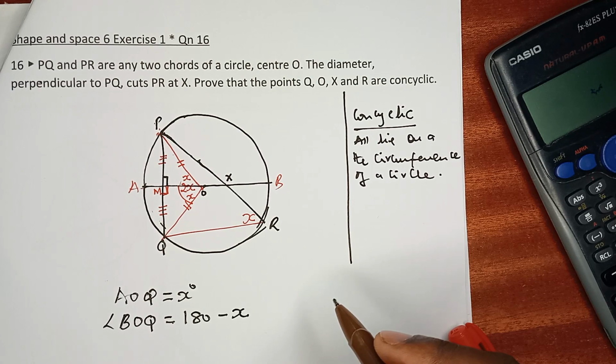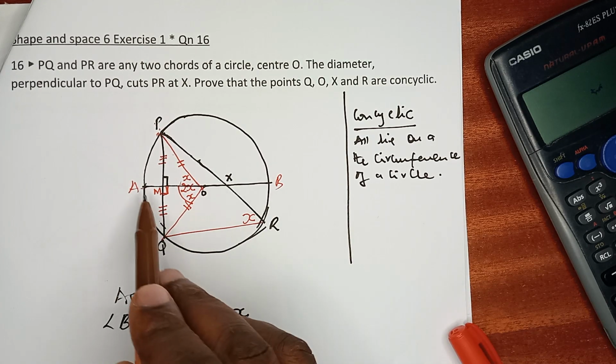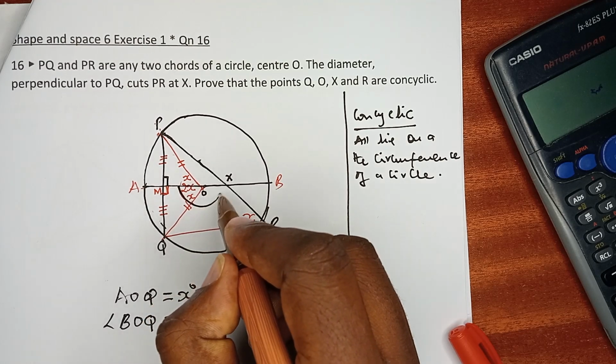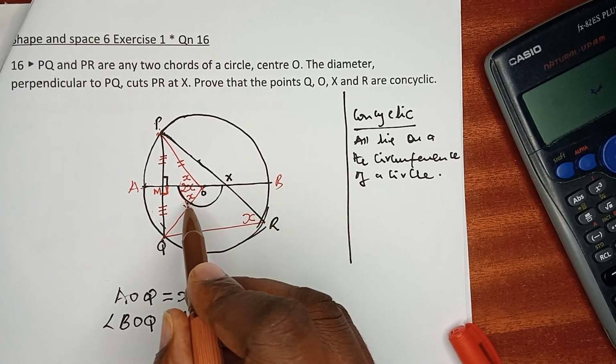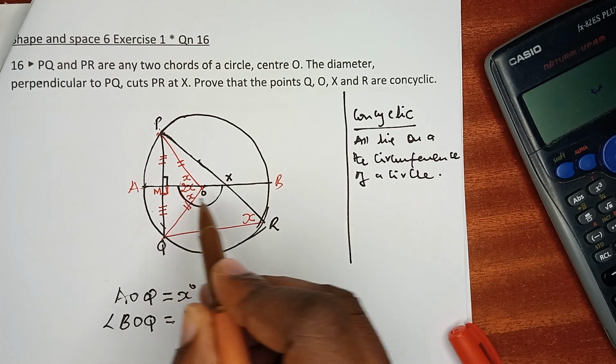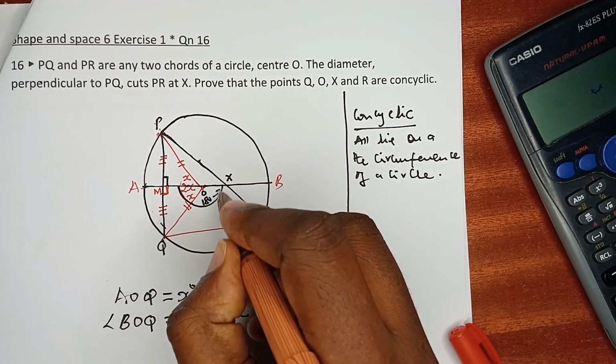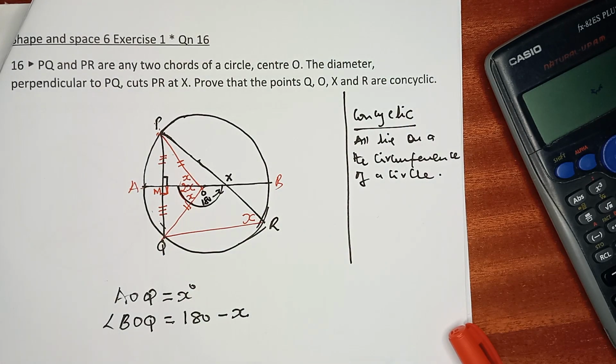Because of what property? Angles on a straight line AB, the whole of this angle from here all the way to here is 180 degrees. But because this part alone is x, then this is 180 minus x.